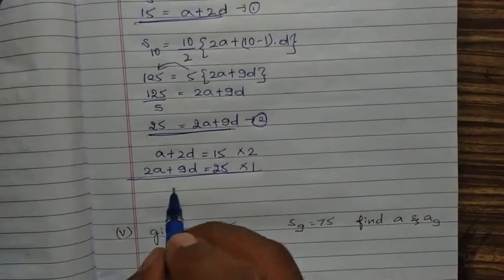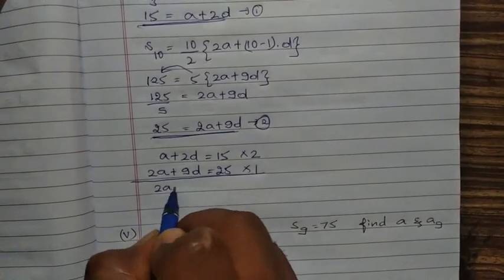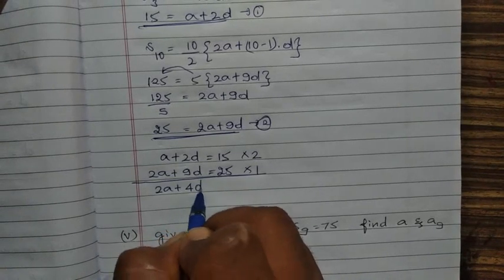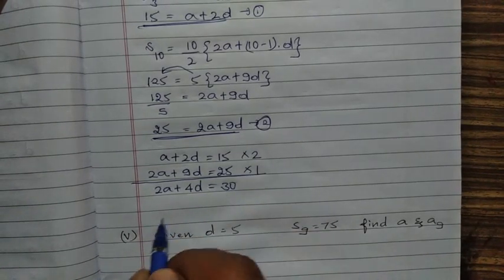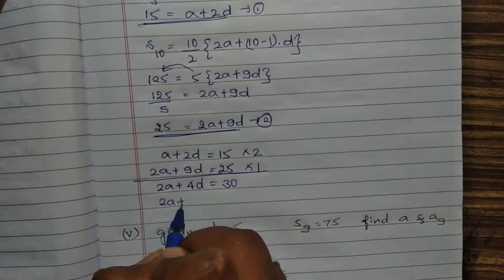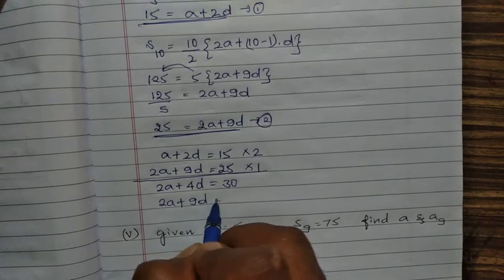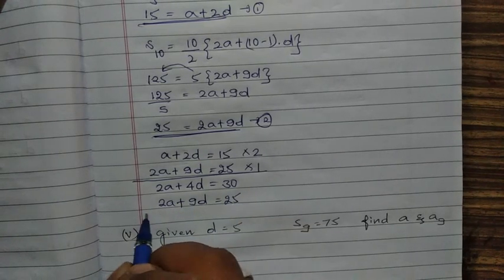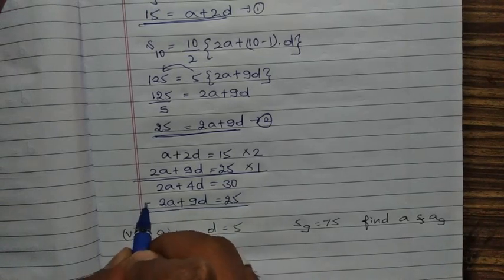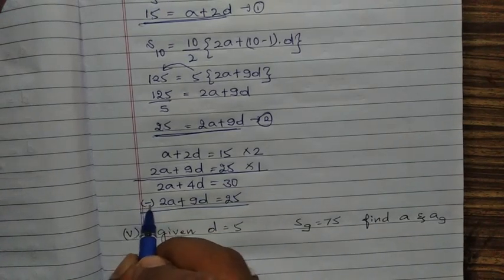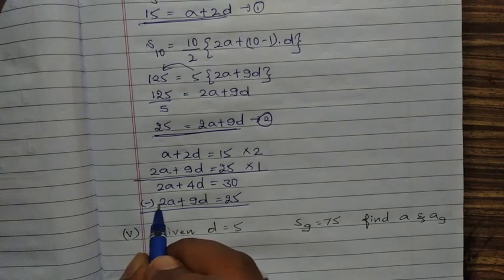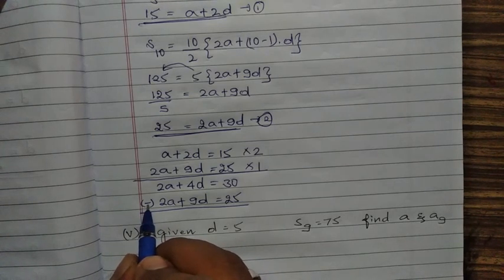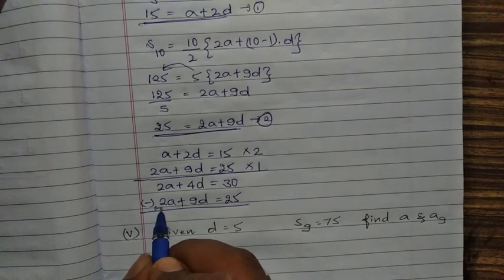So then it becomes 2A plus 4D is equal to 30. Then here it's 2A plus 9D is equal to 25. Now you subtract. When you subtract, multiply the minus sign to the second equation. Minus into plus, it's minus.